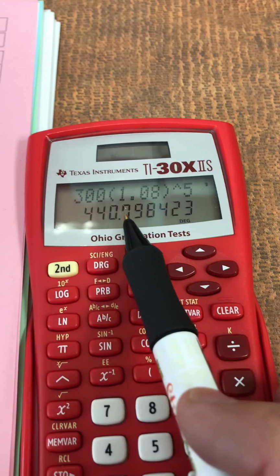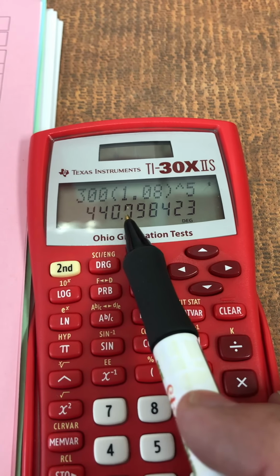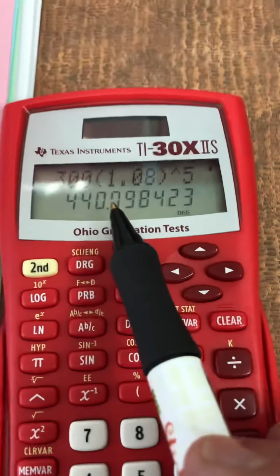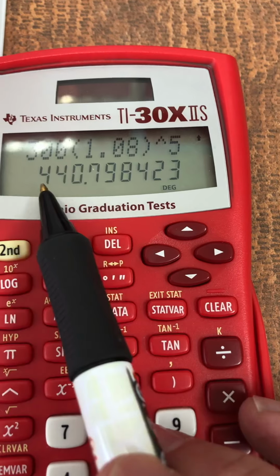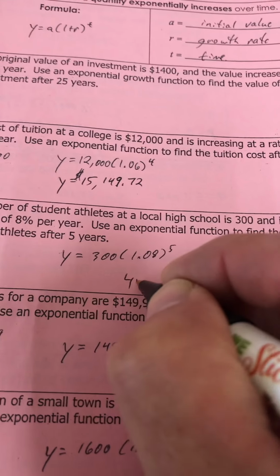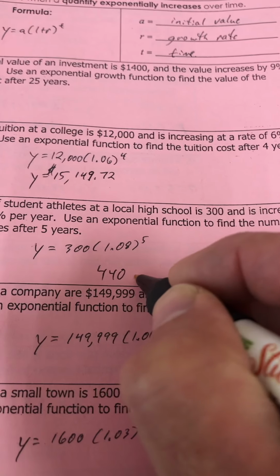Oh, so we're talking about people here. So we don't want to have a partial person. That would not be good. So we're just going to always round down. So that would be 440 student athletes.